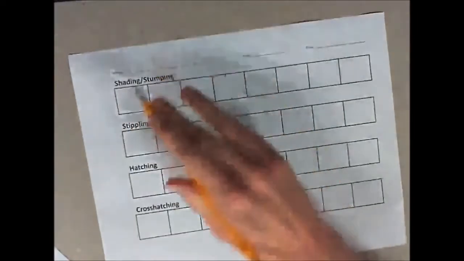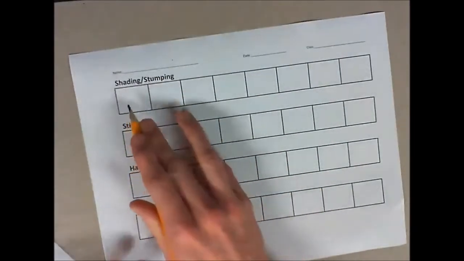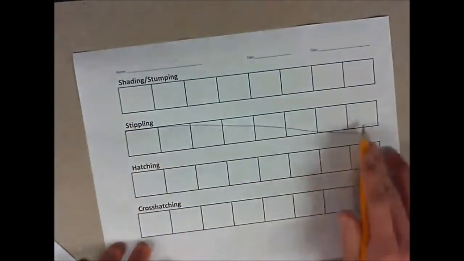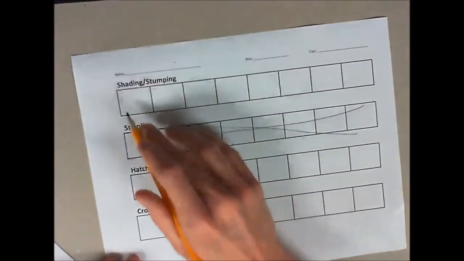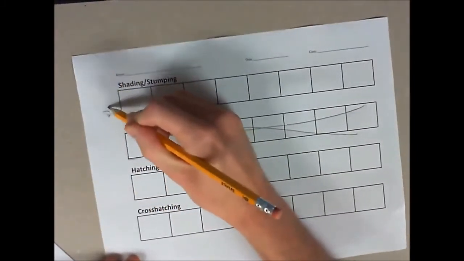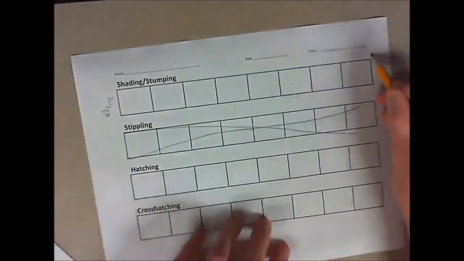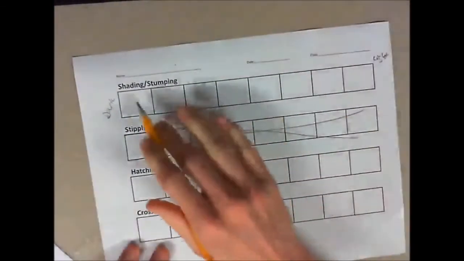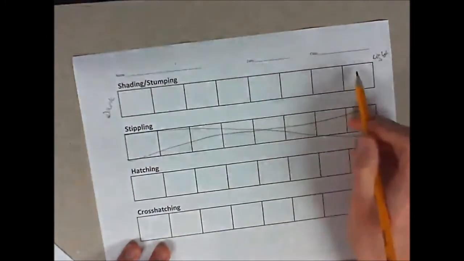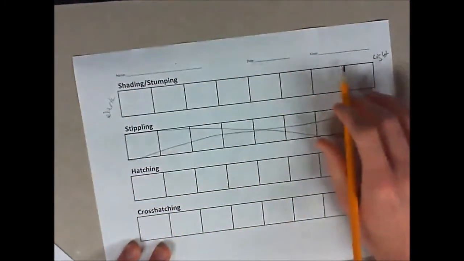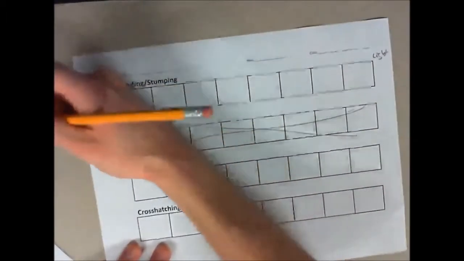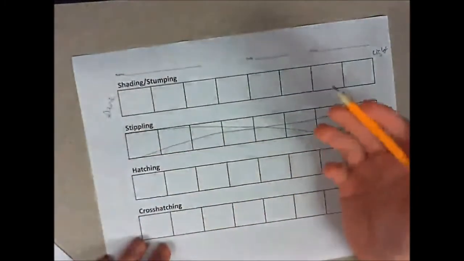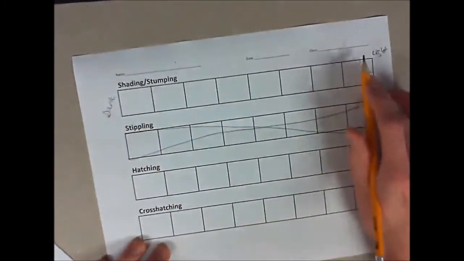So, how do you create your shading scale? First off, as I said, we're not doing stippling. You can just go ahead and cross that out. So what we're going to do, we're going to start up here, and I always like to start dark and work my way light. The reason why is because if you start over here and you work your way this way or this way, your hand is going to be resting on top of the things that you worked on. And that is going to create pencil lead that's going to smear all over the place. So I always like to start dark and work my way light.